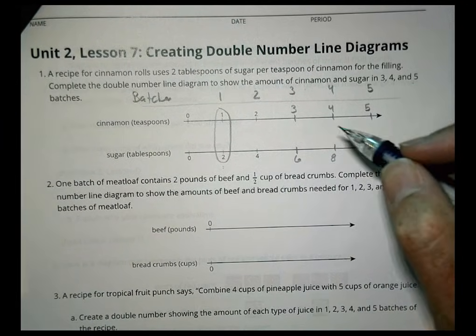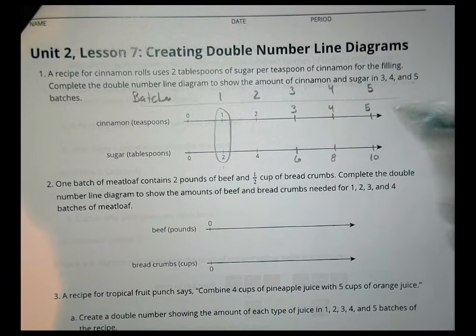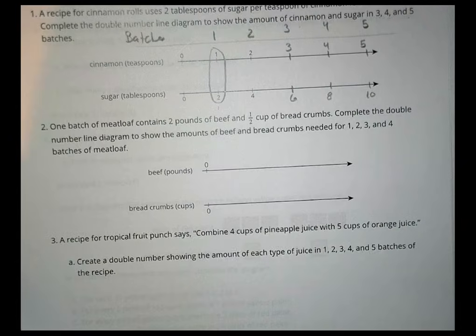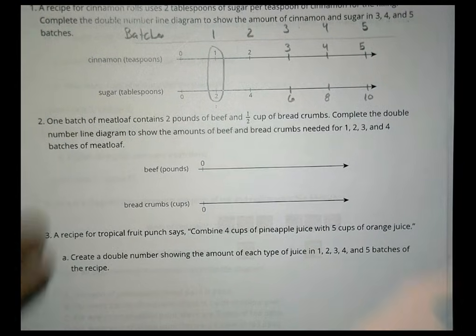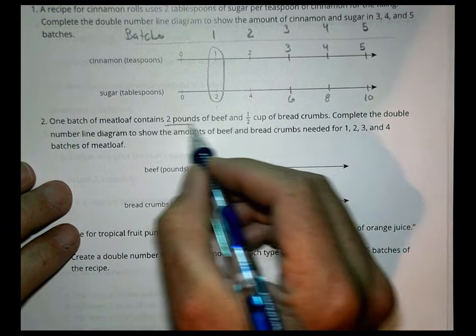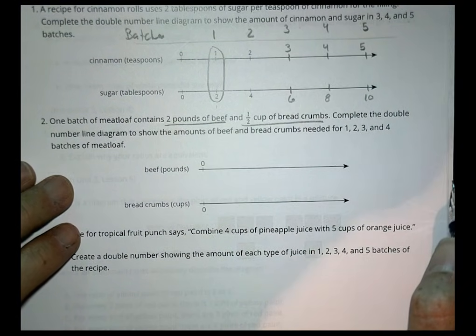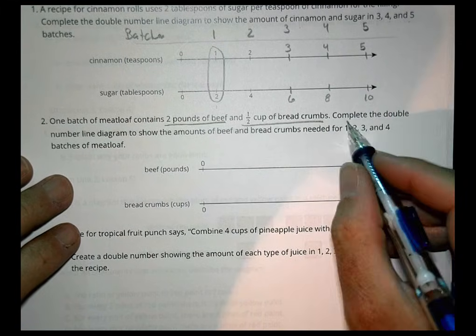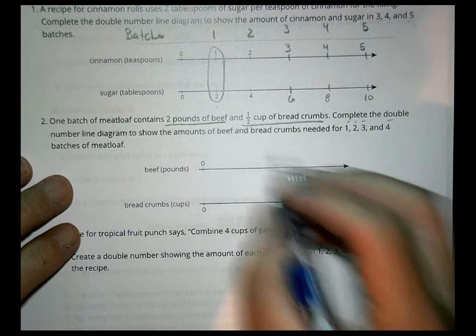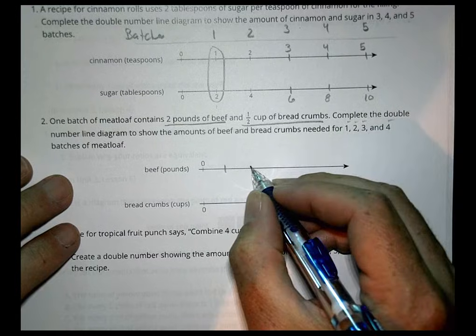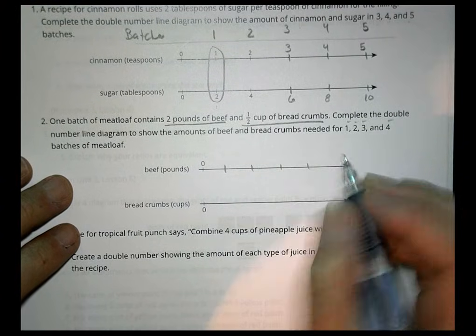And I have my equivalent ratios all the way throughout for up to 5 batches of the cinnamon filling for the cinnamon rolls. Okay, number 2. 1 batch of meatloaf contains 2 pounds of beef and ½ a cup of breadcrumbs. Complete the double number line diagram to show the amounts of beef and breadcrumbs needed for 1, 2, 3, and 4 batches.